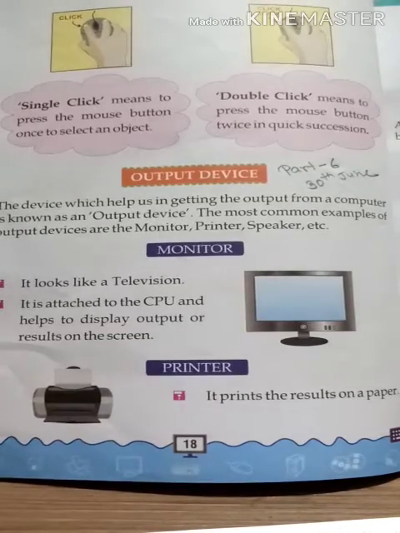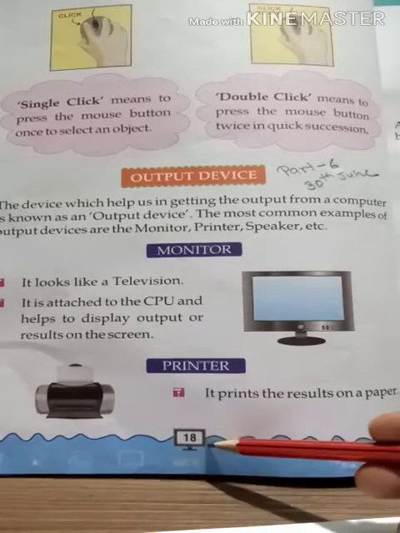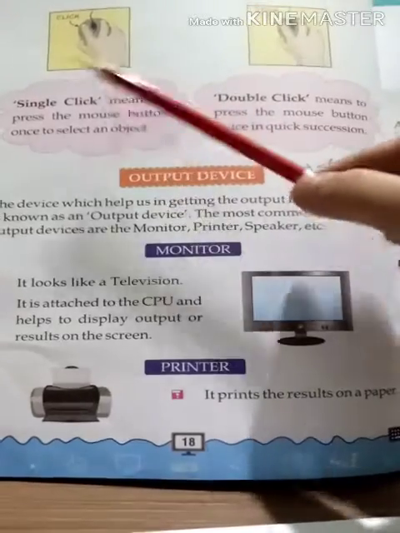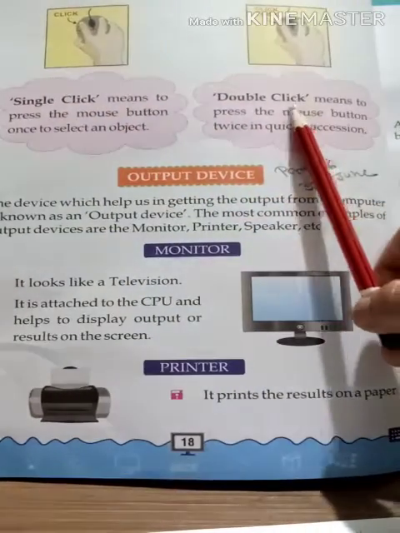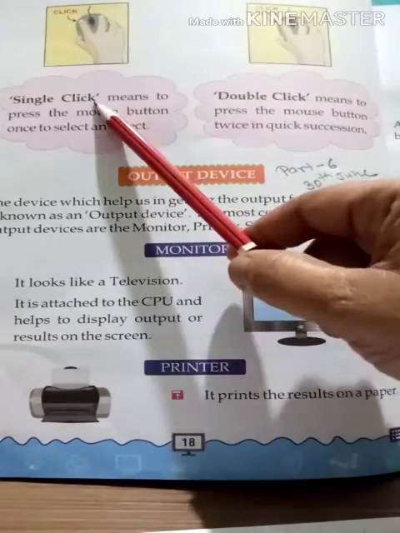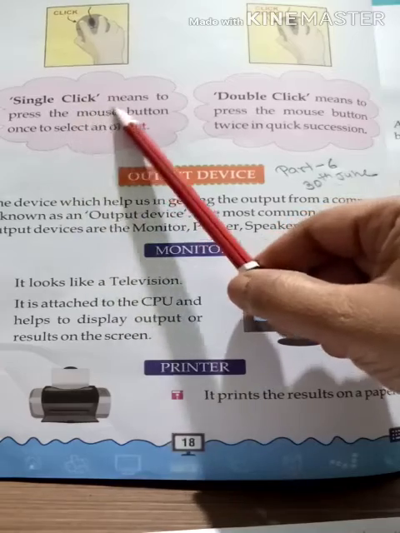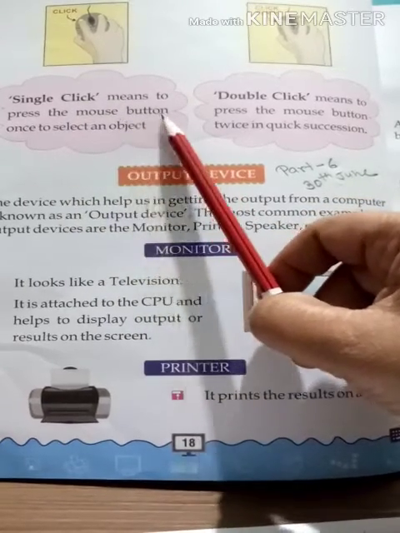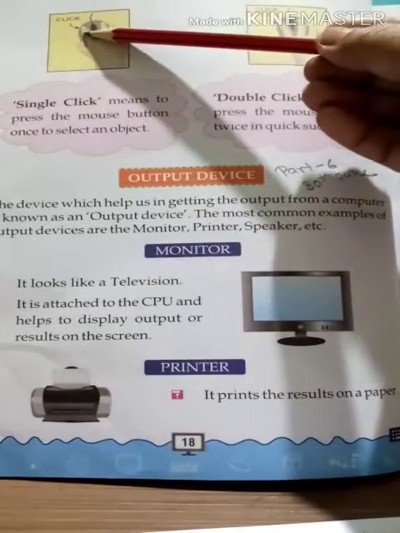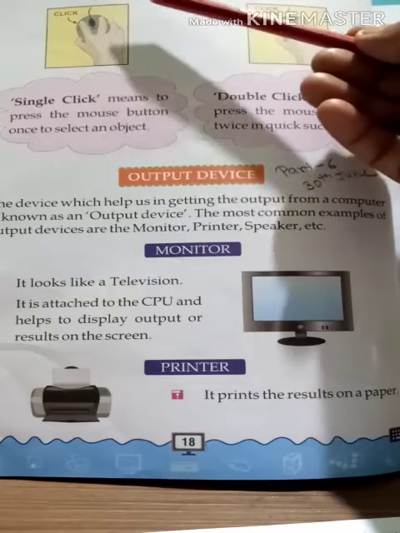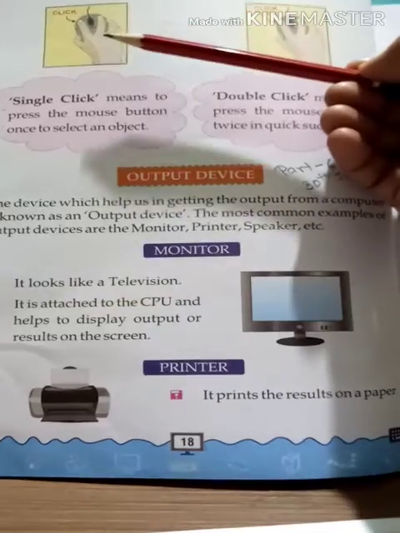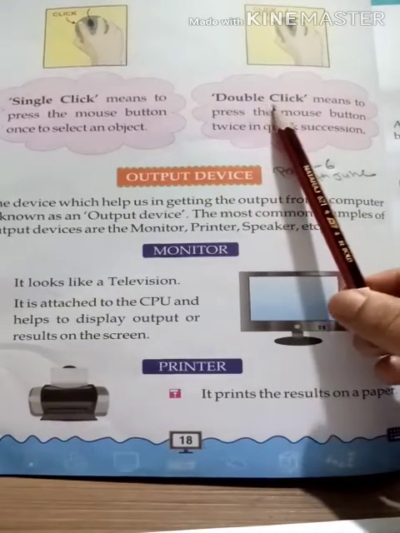Now turn to page number 18. Okay, then here you can see mouse, single click and double click. These two terms are related to our mouse. What do you mean by single click? Single click means to press the mouse button once to select an object. When we press the left mouse button once, that means it is selecting our file or object on the computer. Next term is double click.